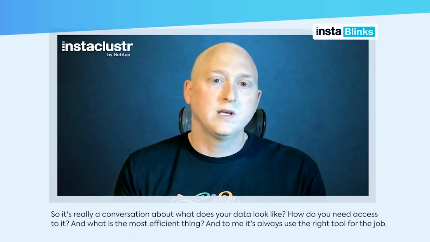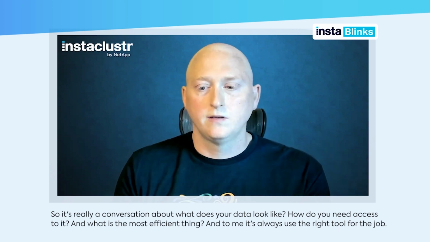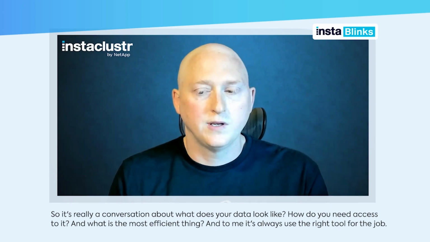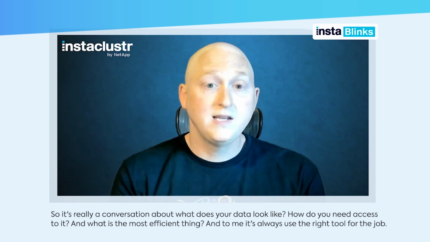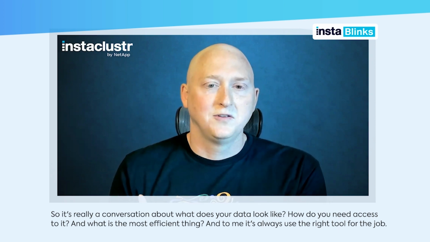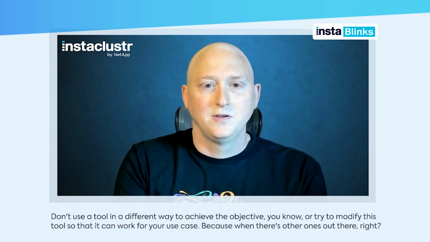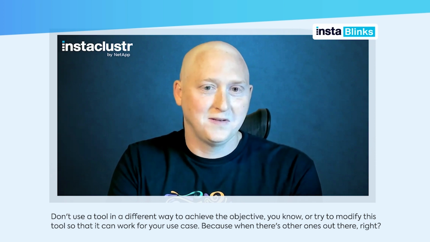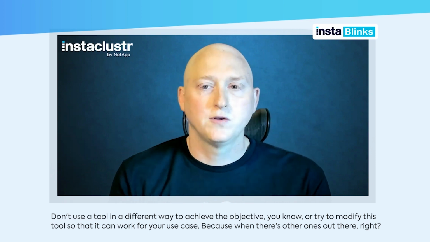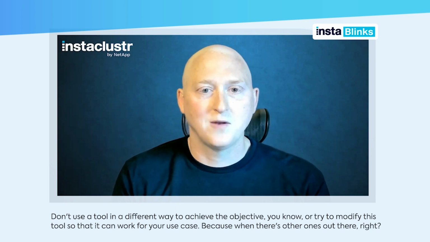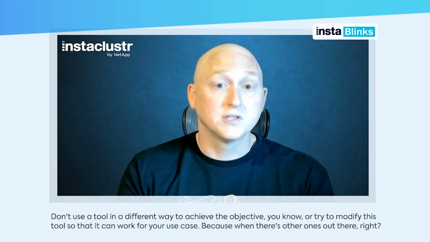So it's really a conversation about what your data looks like, how you need access to it, and what the most efficient thing is. And to me, it's always use the right tool for the job. Don't use a tool in a different way to achieve the objective, or try to modify a tool so that it can work for your use case, when there are other ones out there.